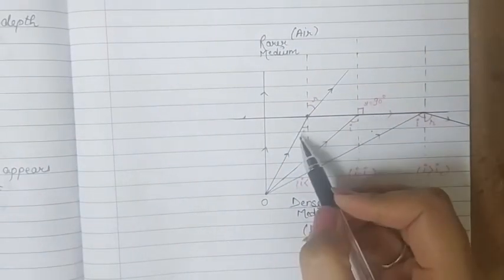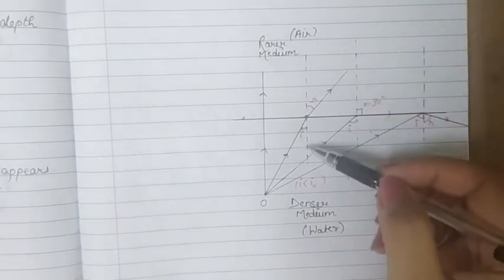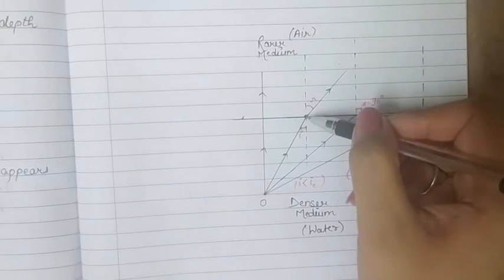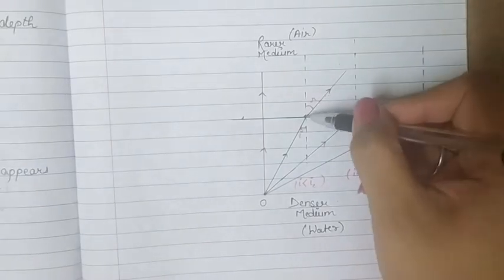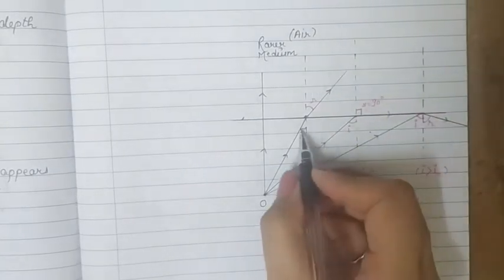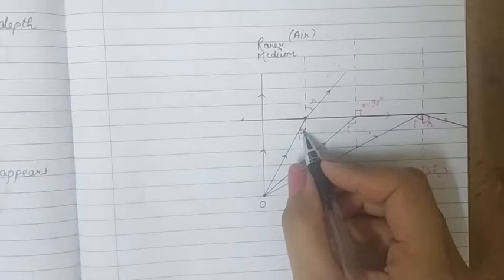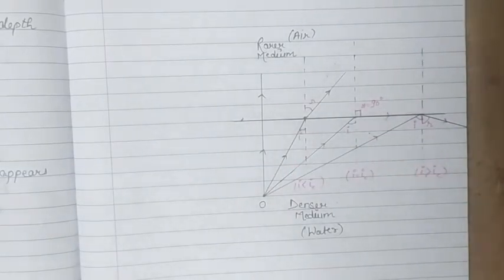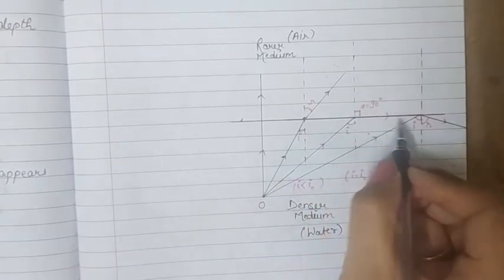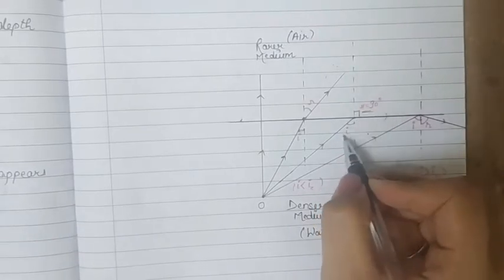However, if they are making some angle, suppose the angle of incidence is i, that these light rays make with the normal, then since these light rays are passing from denser to rarer medium, they will bend away from the normal. Their path was like this, but they bend away from the normal. But if we increase the value of the incident angle, then we get a certain angle at which the light ray goes along the interface, or the angle of refraction becomes 90 degrees for that angle of incidence.